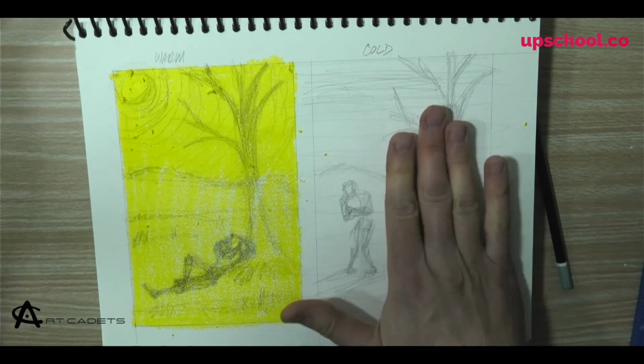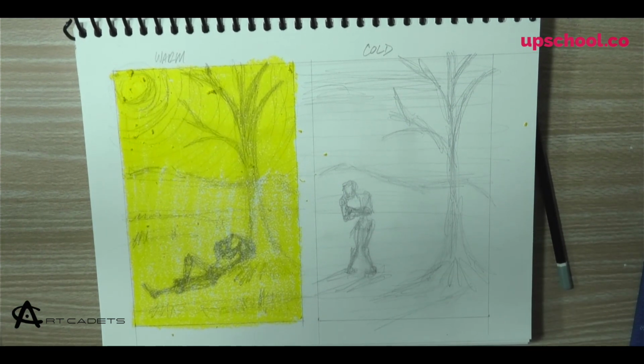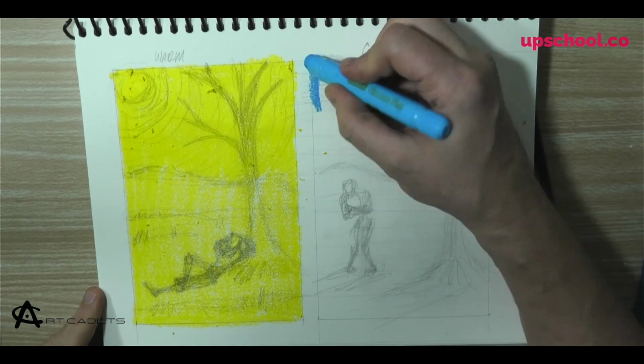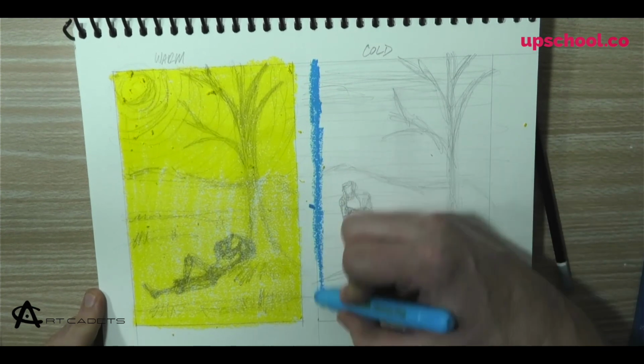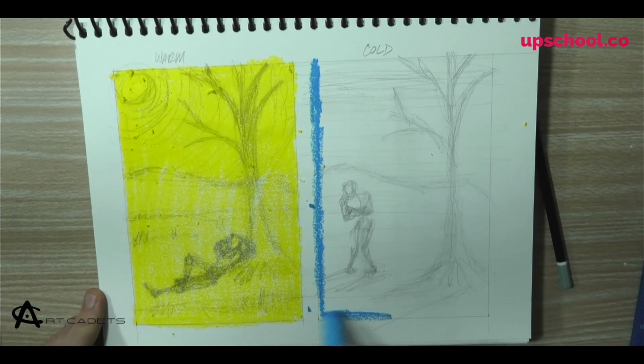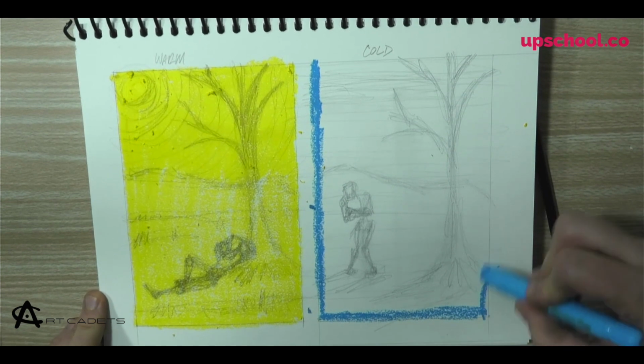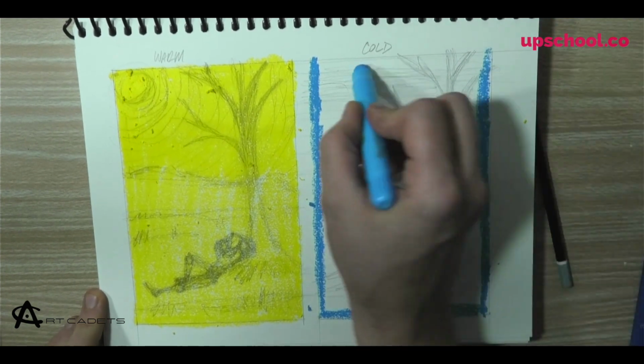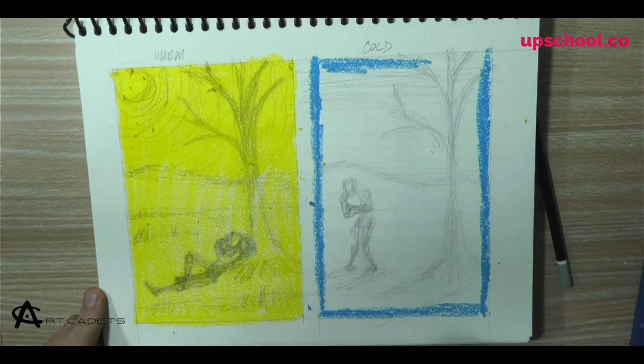And then I'm going to use a similar color that's lighter for the cold side. In this case, I'm going to choose a light blue. Now what this is going to do, and you'll see that we can see all of the color underneath here as well, and the sketch that I've still got underneath. You can see all of that on the yellow side.